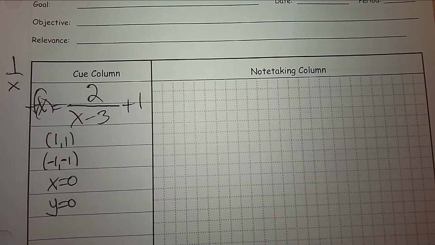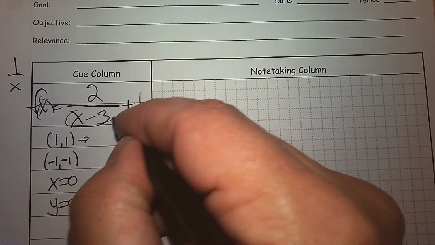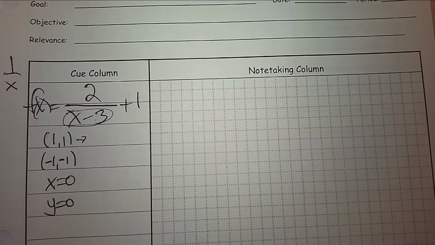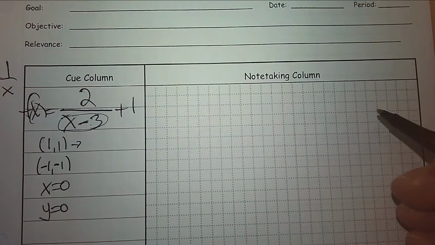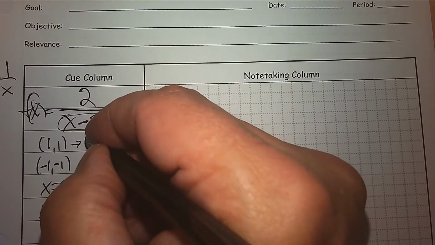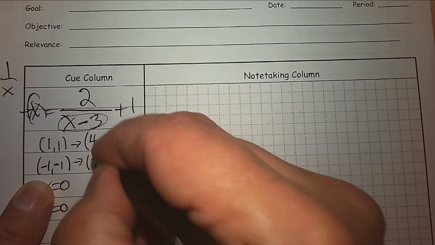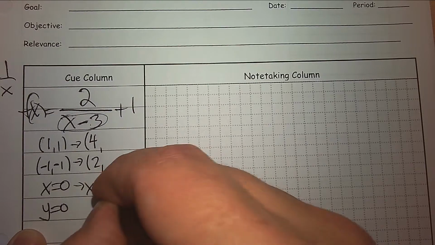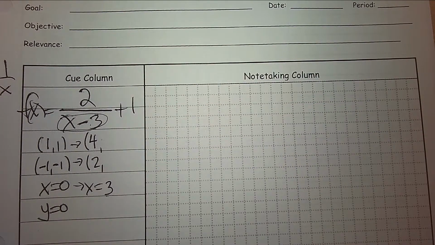Now, I'm going to change the x's and change the y's. Where do I look to change the x's? I look at the denominator. And when I see subtracting 3, the whole graph has shifted. It does the inverse of what I see. So I'm going to add what number to all the x's? So 1 plus 3, negative 1 plus 3, and then 0 plus 3. So I added 3 to all the x values. We've shifted the graph 3 to the right.